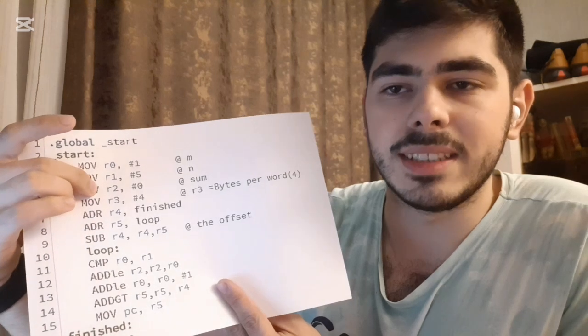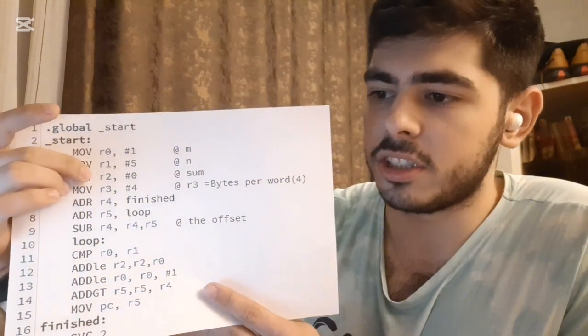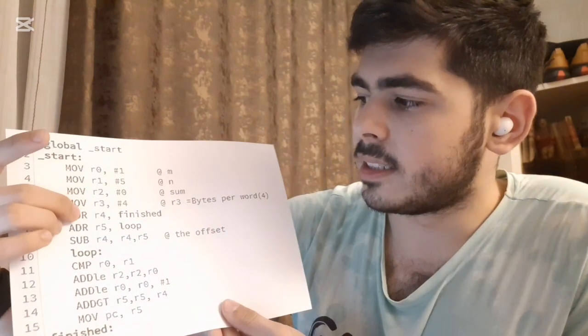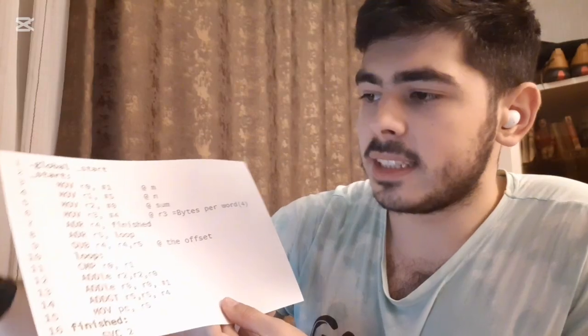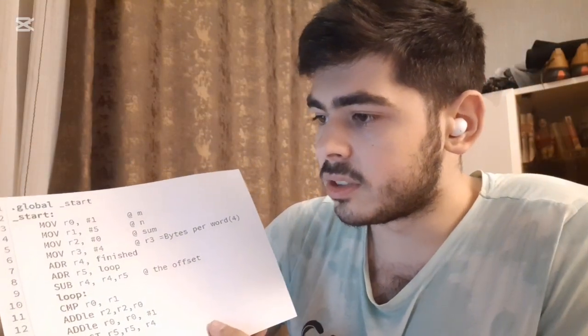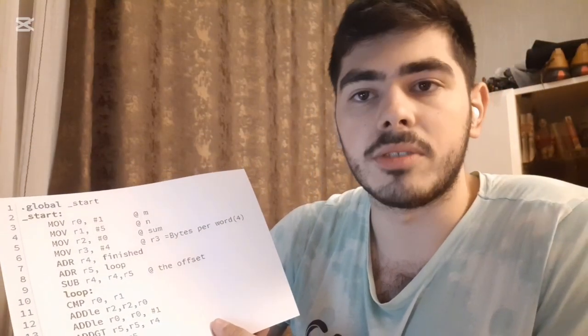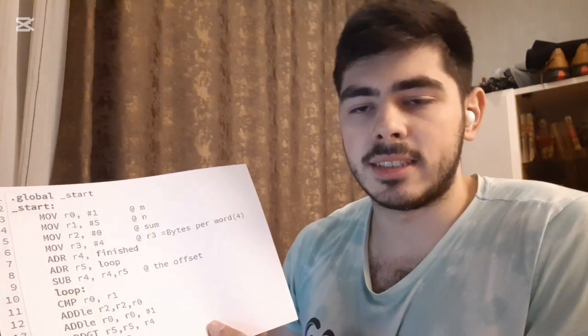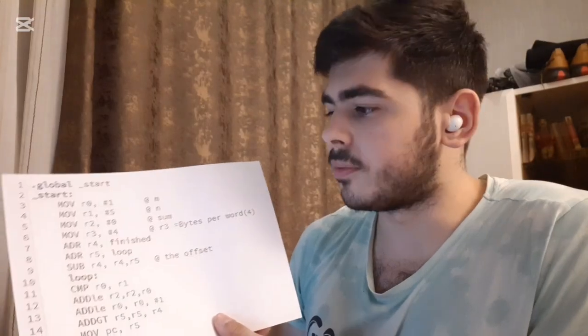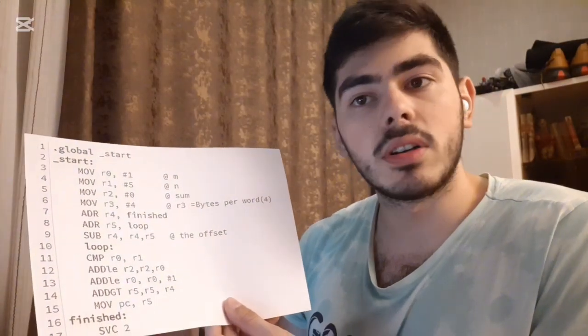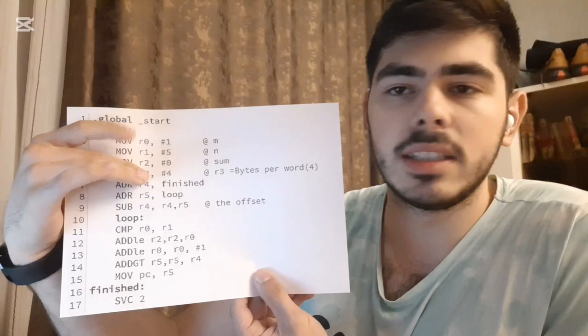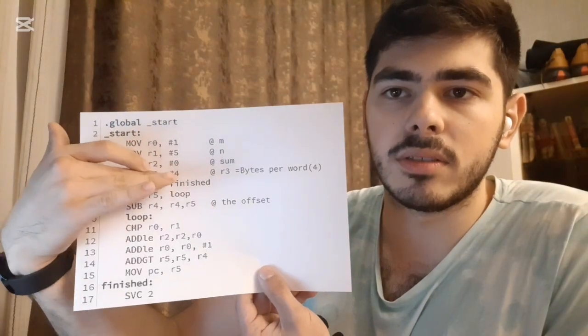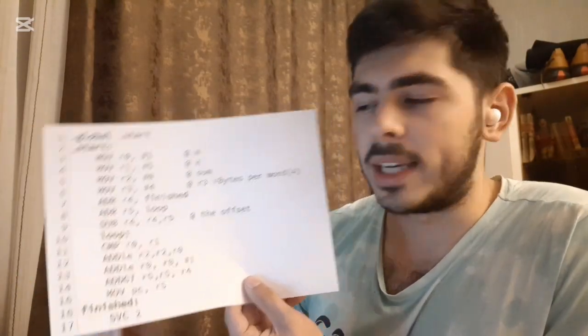Register 2 must be 0, initially it must be 0. Then, as it was said, use R3 for storing the bytes per word value. A word in IRM32 assembly is 32 bits, or 4 bytes. So that's why I set this number to 4 bytes.